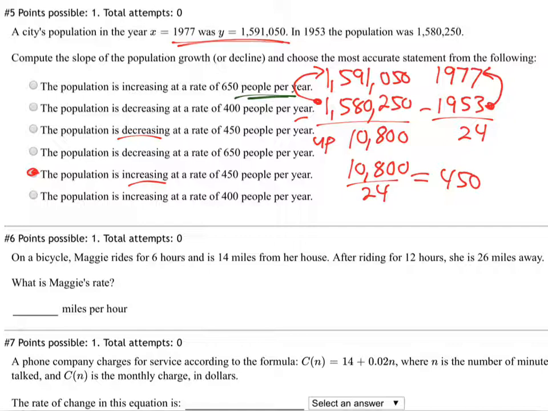Okay. So number 6, on a bicycle, Maggie rides for 6 hours and is 14 miles from her house. After riding for 12 hours, she's 26 miles away. What's Maggie's rate in miles per hour? How fast is Maggie going in miles per hour? Can you figure that one out? Like, in other words, and no, we don't have anything that hard in this section.